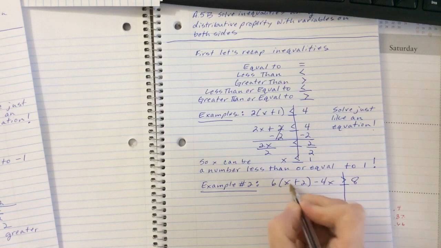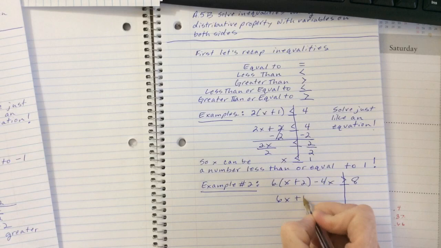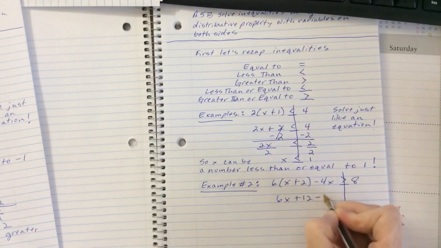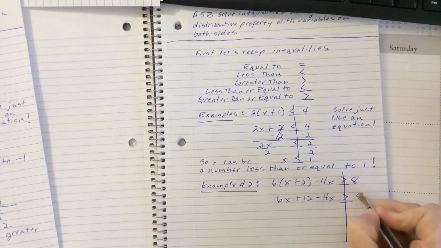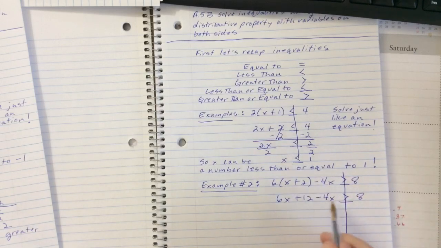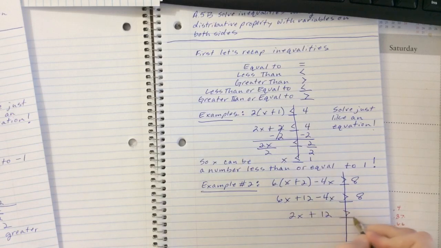Distribute the 6. This becomes 6x plus 12. And we bring this down, minus 4x is greater than or equal to 8. Now we need to combine the x's. 6x minus 4x would give us 2x plus 12 greater than or equal to 8.